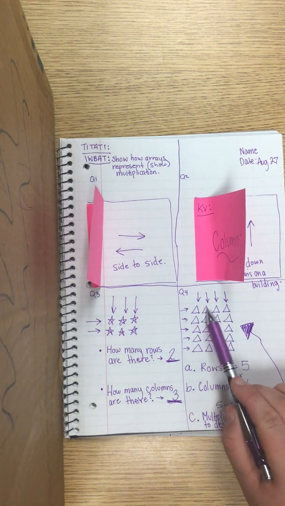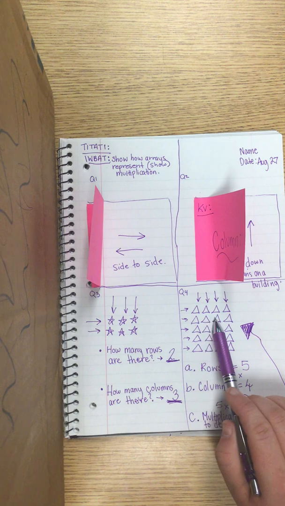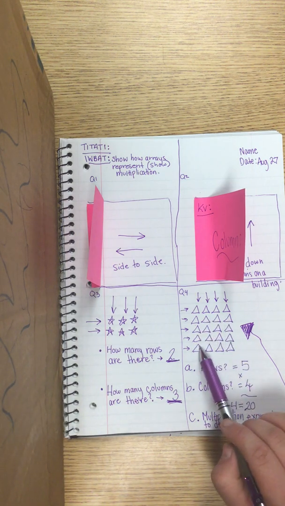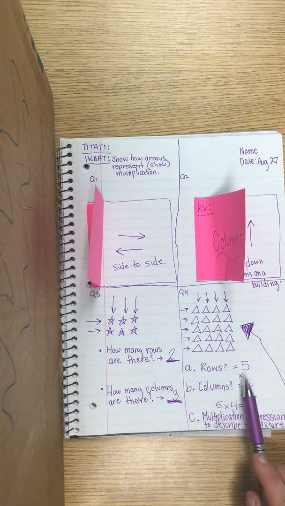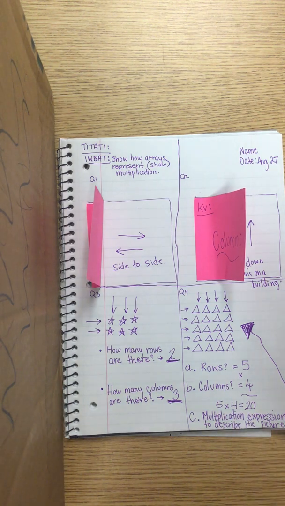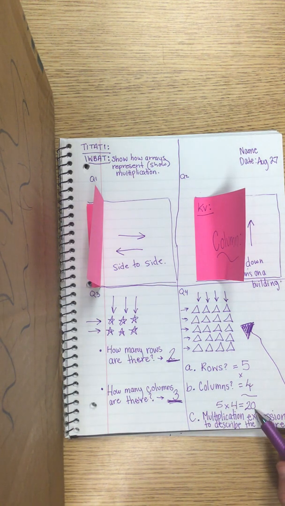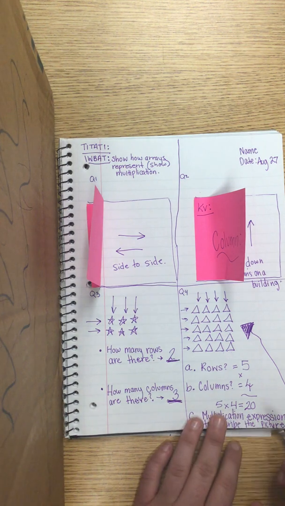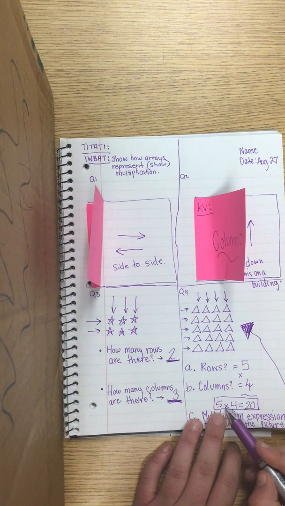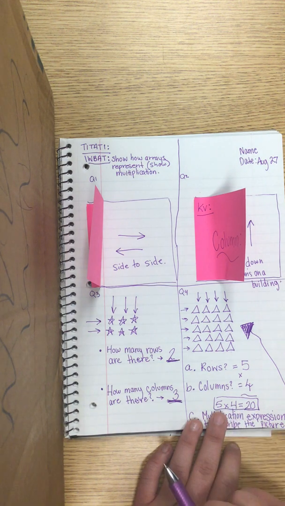Okay, you can also count 1, 2, 3, 4, 5, 6, 7, 8, 9, 10, 11, 12, 13, 14, 15, 16, 17, 18, 19, 20. There are 20 total. Our multiplication expression is 5 times 4 equals 20. Okay? So we know that because 5 times 4, another way to say that is 5 groups of 4.